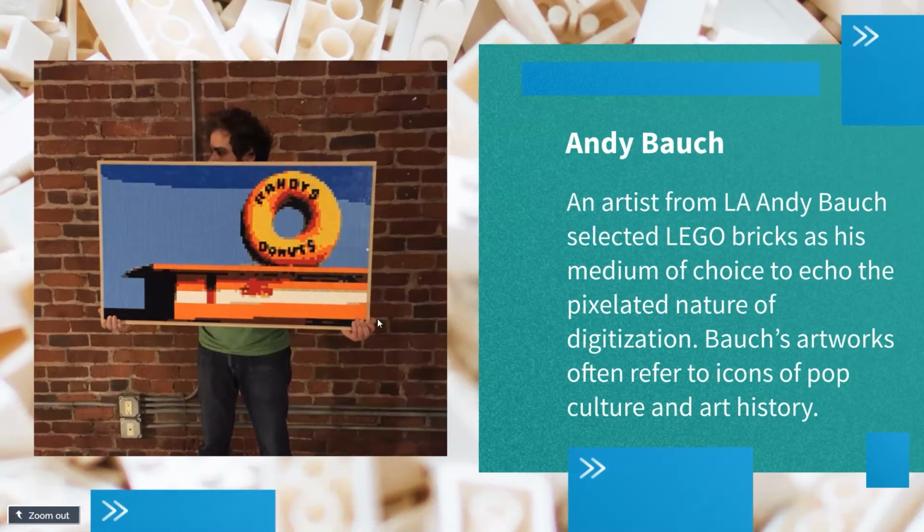This is Andy Bausch. Andy is actually from LA, and what I think is interesting about Andy is that he worked for Disney as a computer programmer. And he was looking for something fun to do with his hands, just because when you stare at a screen all day, he felt like it was creative, but not in the way that he really needed. So he turned to using Lego bricks to make art. And since he's very much into computers, all of his work is looking to make this kind of pixelated digitization, and he's trying to replicate that.